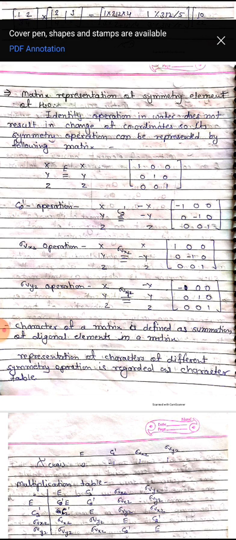After C2 operation, you will get minus X, minus Y and Z. That is, there is no change in Z direction, but coordinate X becomes minus X and coordinate Y becomes minus Y. Therefore, the matrix representation has diagonal elements minus 1, minus 1, 1.